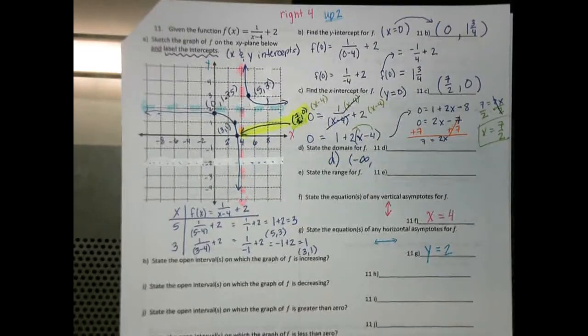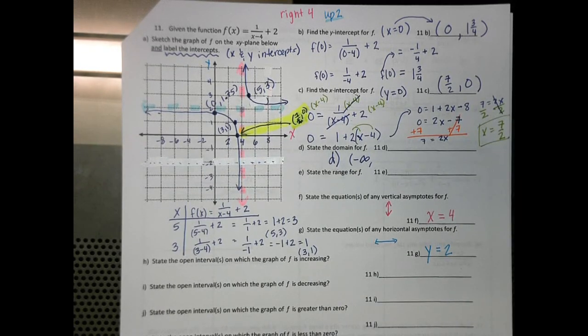Where's your paper? Then get a piece of paper out or ask me for another one.